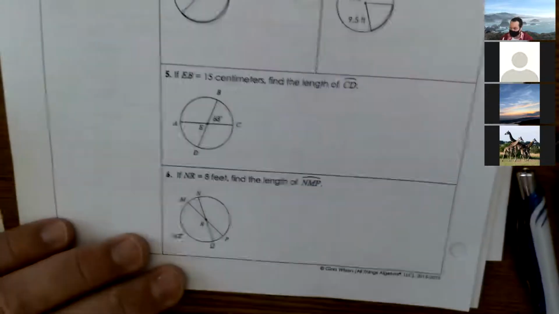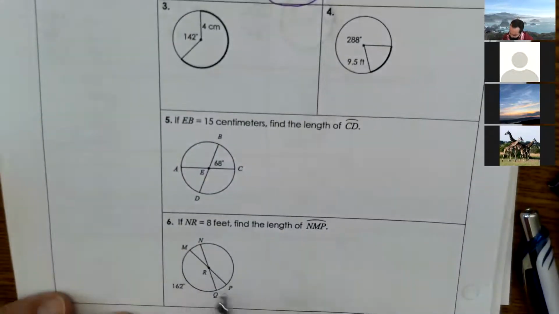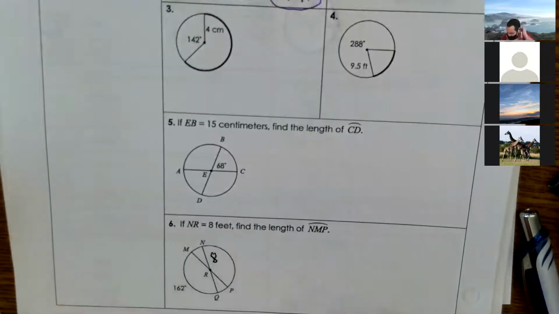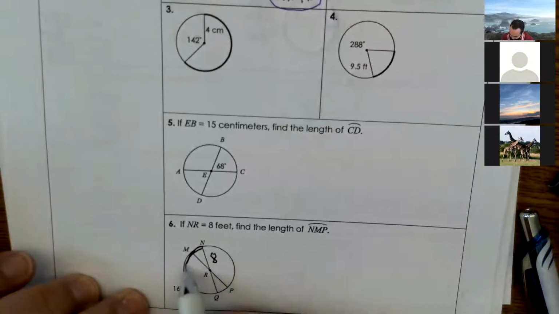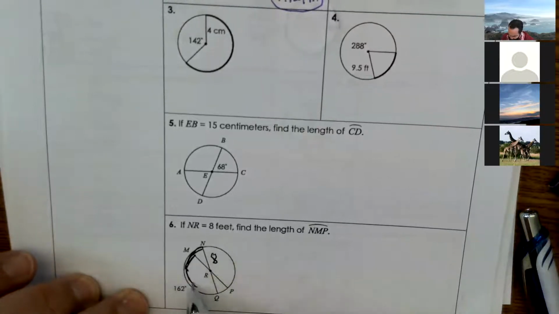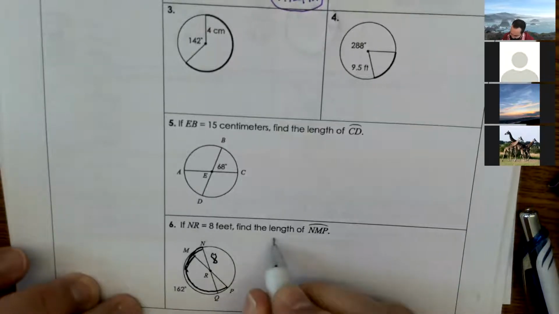Let's take a look at number 6. If NR is 8 feet, find the length of NMP. I'm going to color it in just to show myself what I'm looking for here. But step 1 is find the circumference.